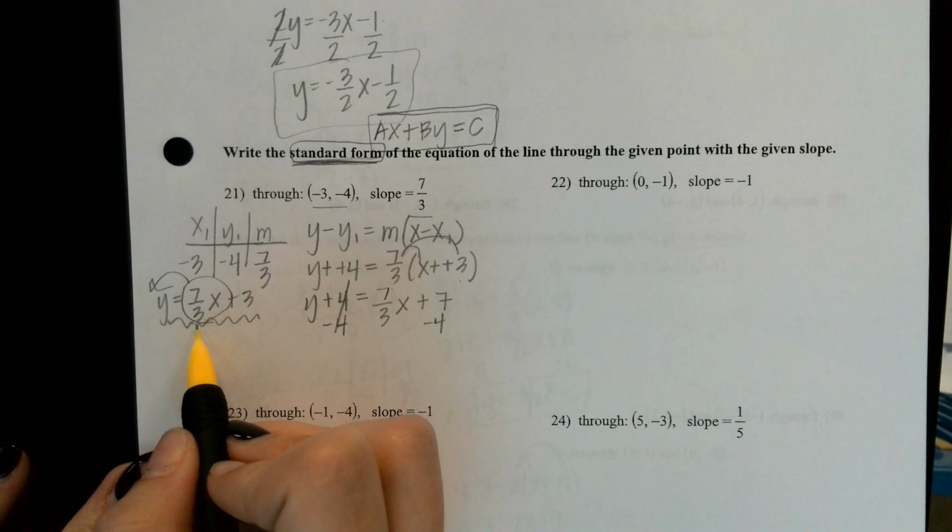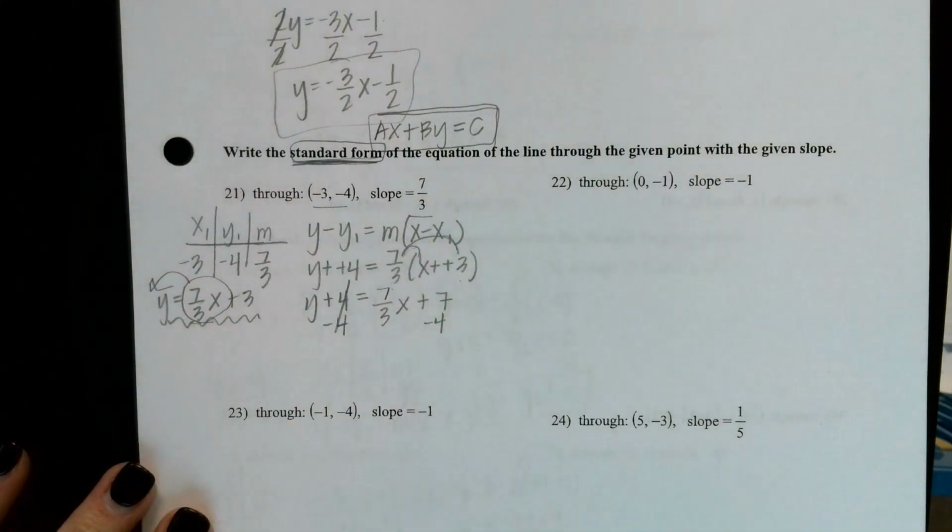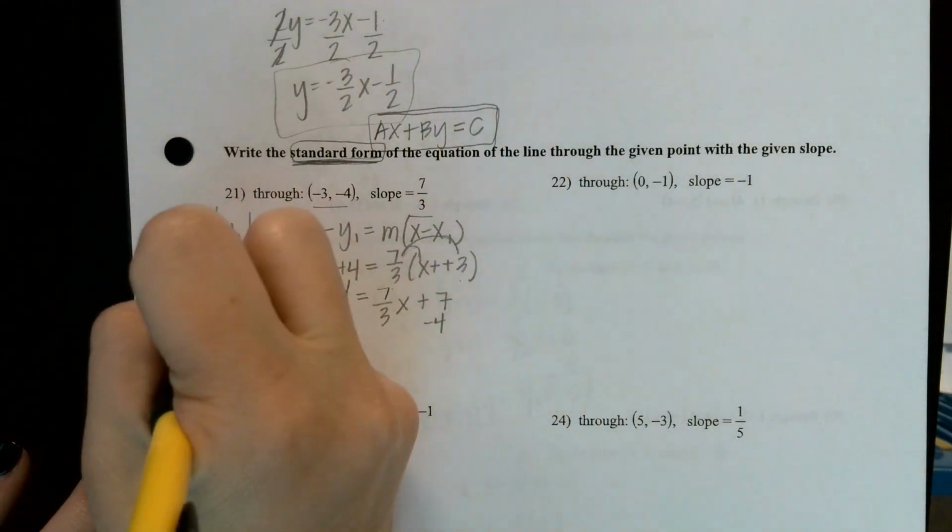Yeah. So if I have a positive 7 over 3x, how can I move it from the right side over to the left side? By subtracting.